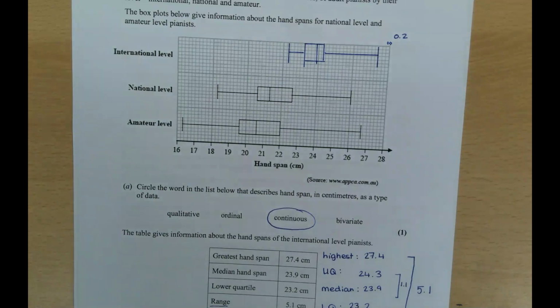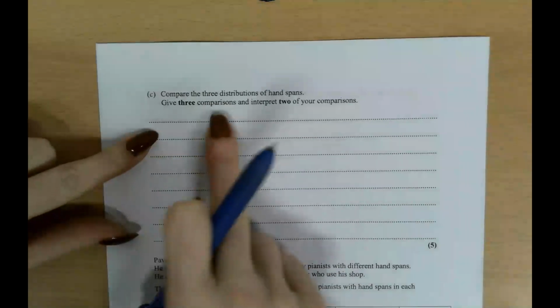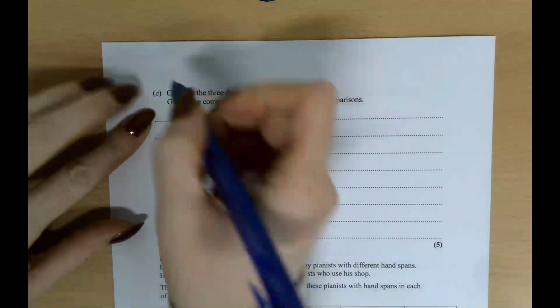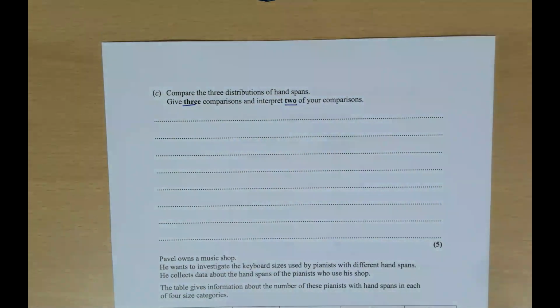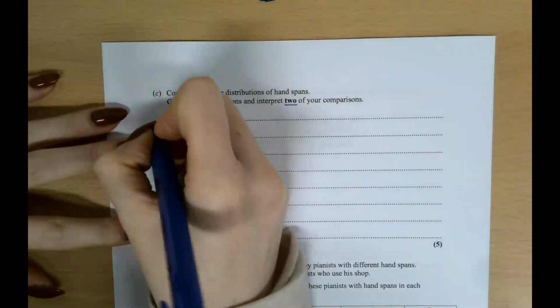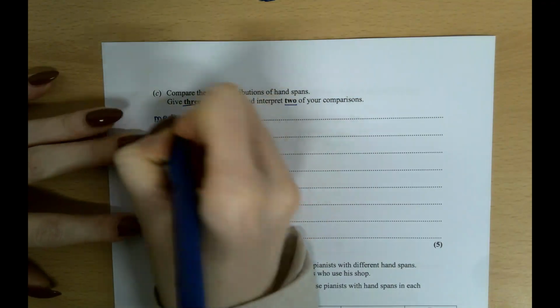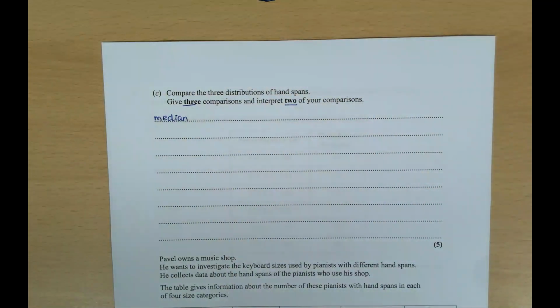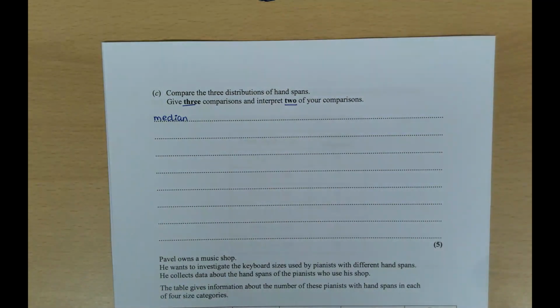Lovely. Moving on. Compare the 3 distributions of handspan. Give 3 comparisons and interpret 2 of your comparisons. So there are 3 things that we need to compare here. Okay, we need to consider our median, because that is going to tell us about, on average, in this case, how big are these pianists' hands.